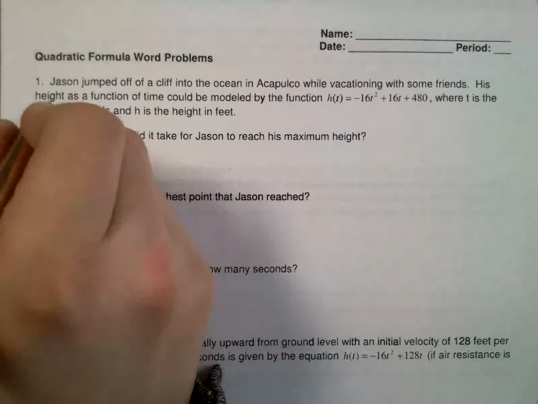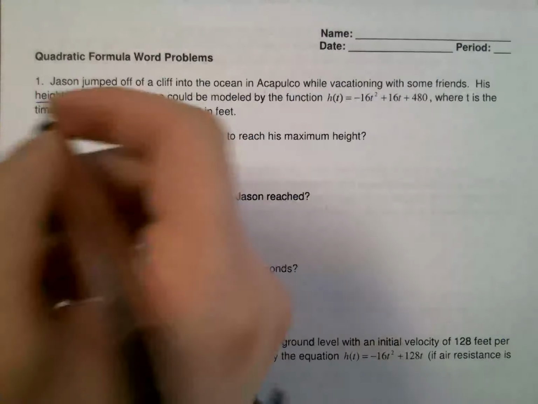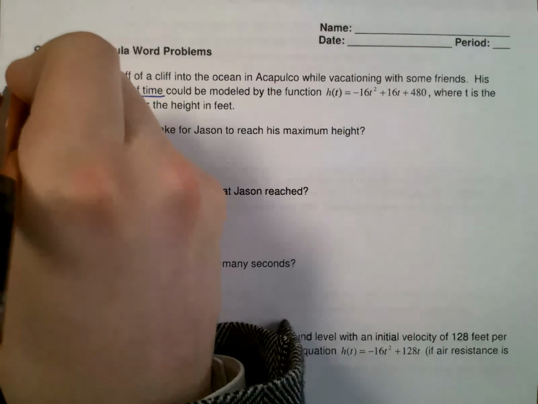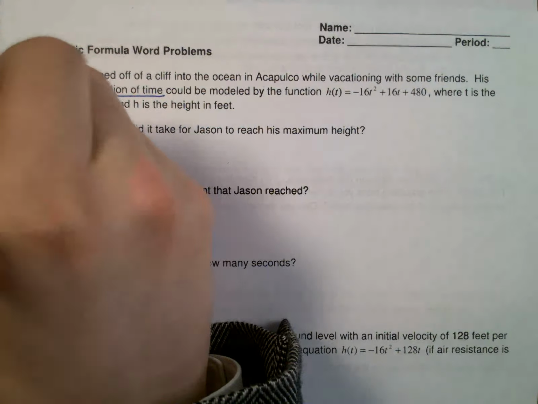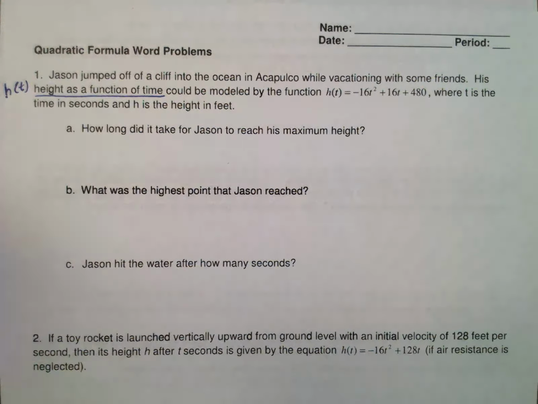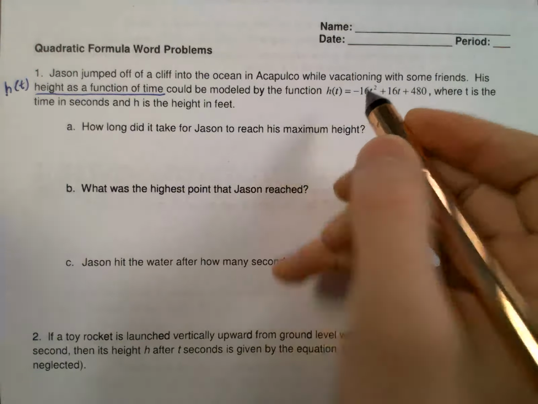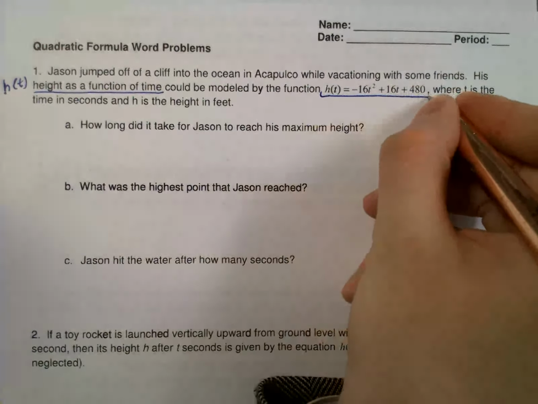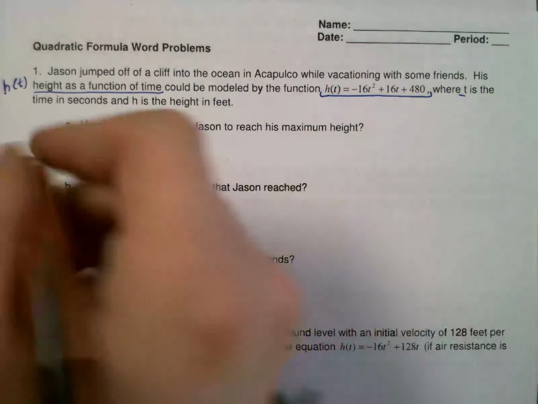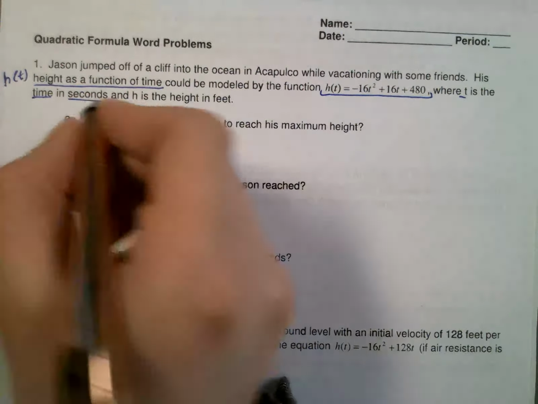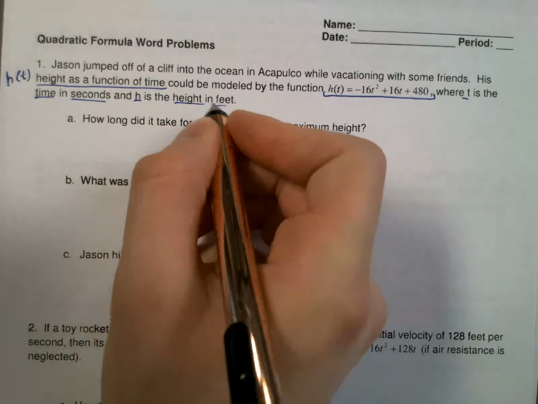When it says height as a function of time, that is literally saying h of t. Height as a function of time. So functions are the parentheses, height is the variable of h, and then t is the time. Okay? H of t, and here's our function, where t is the time in seconds, and h is the height in feet.